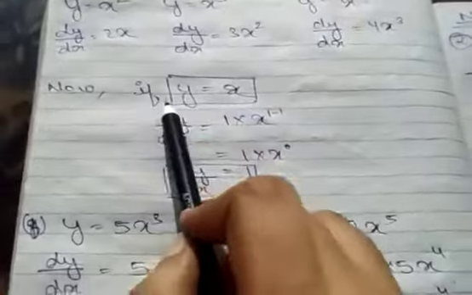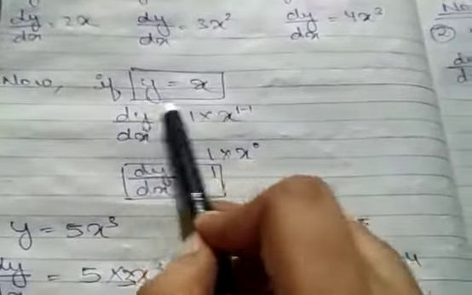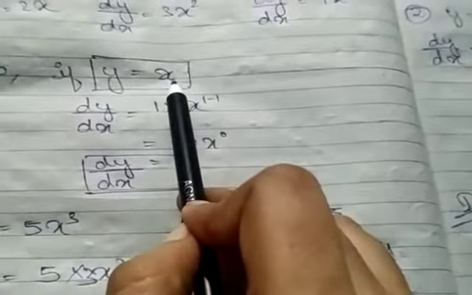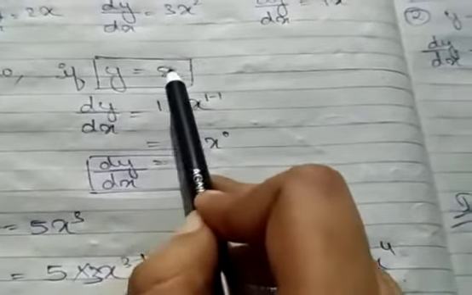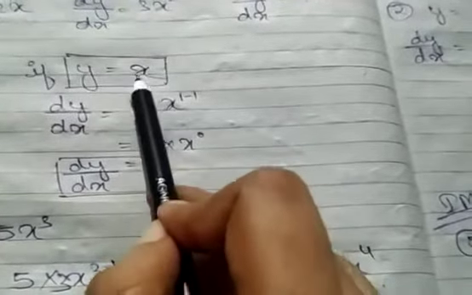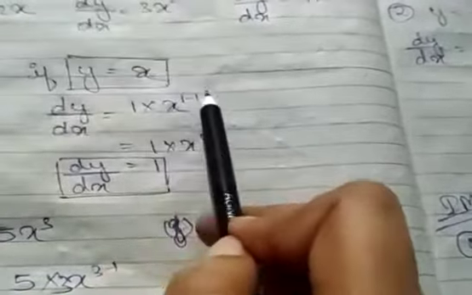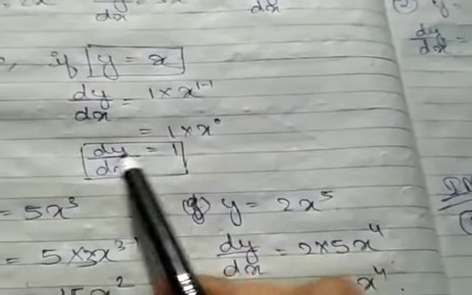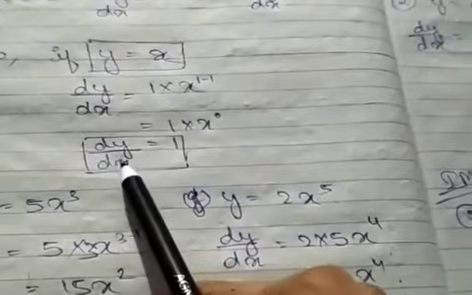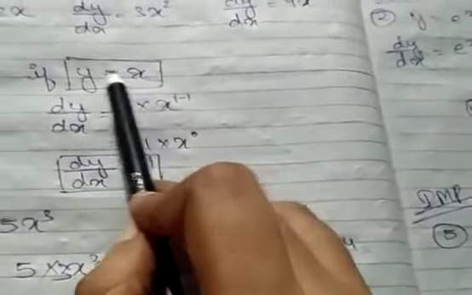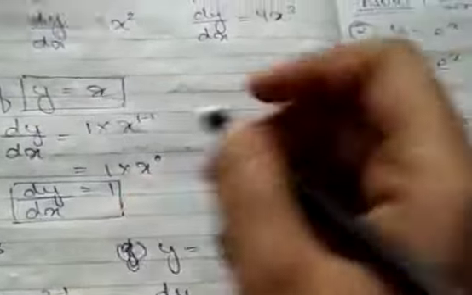Now suppose y is equal to x. Then what will we do? dy upon dx is, here x to the power nothing means 1, so this 1 will come to the front, and x to the power 1 minus 1 is 0. Anything to the power 0 is 1. This means that if y is equal to x, then dy by dx will be only 1.